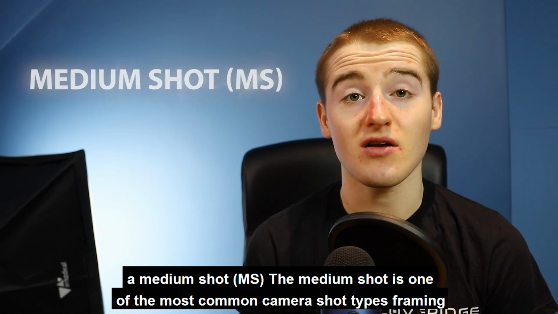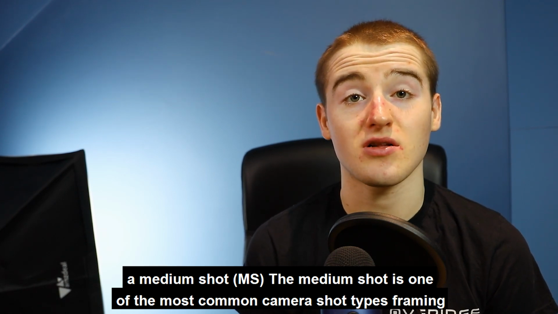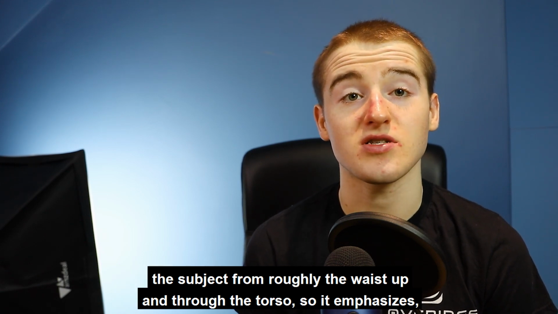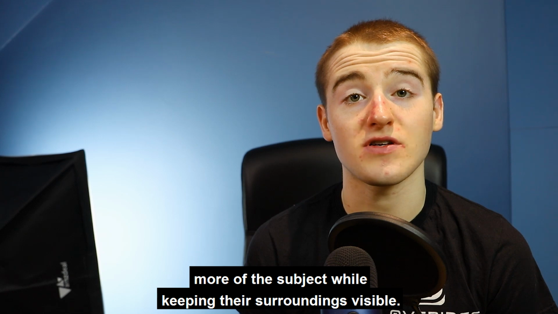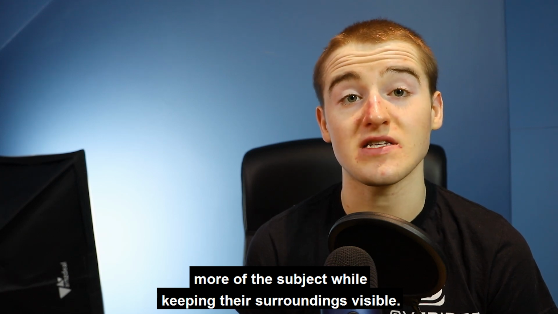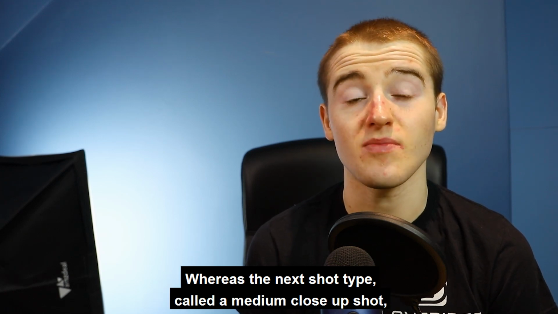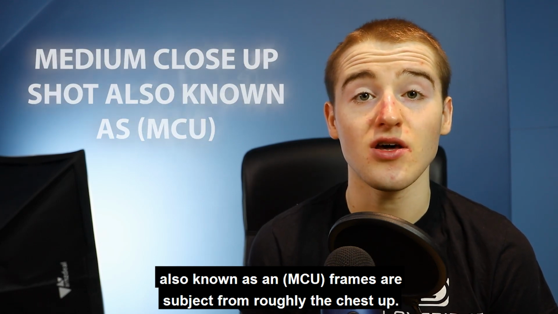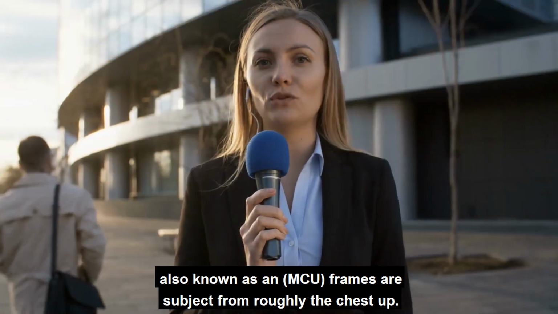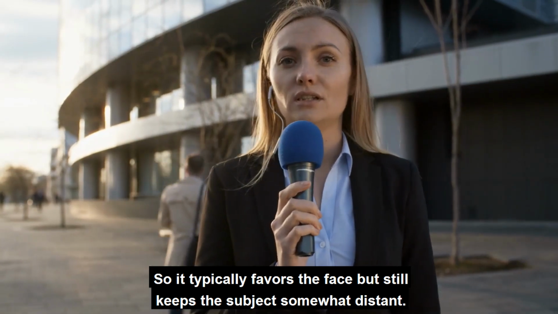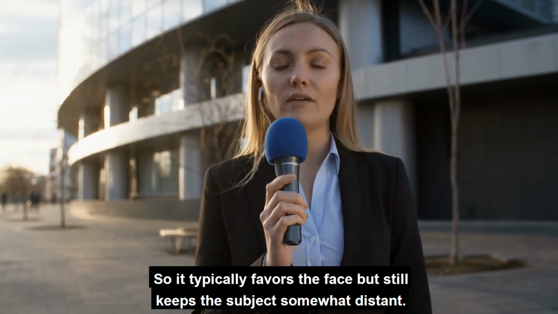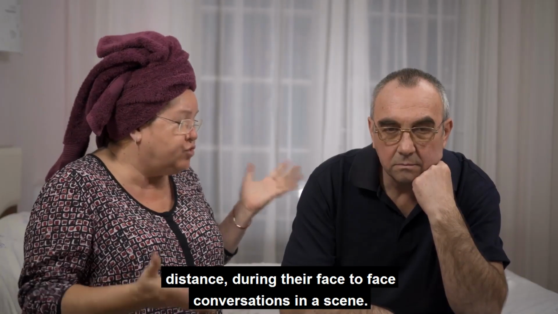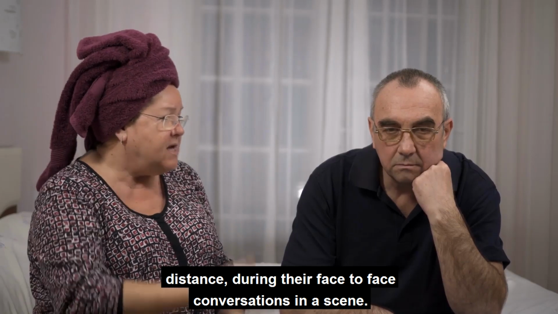The medium shot is one of the most common camera shot types, framing the subject from roughly the waist up and through the torso, so it emphasises more of the subject while keeping their surroundings visible. Whereas the next shot type, called a medium close-up shot, also known as an MCU, frames our subject from roughly the chest up, so it typically favours the face but still keeps the subject somewhat distant. This is often used to keep an eerie distance during face-to-face conversations in the scene.